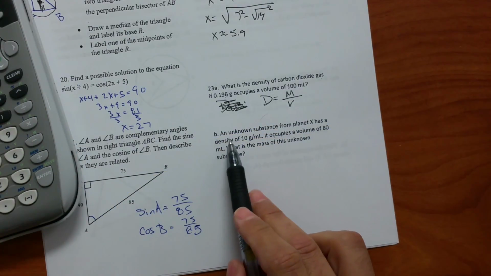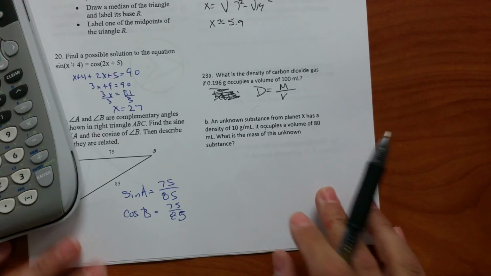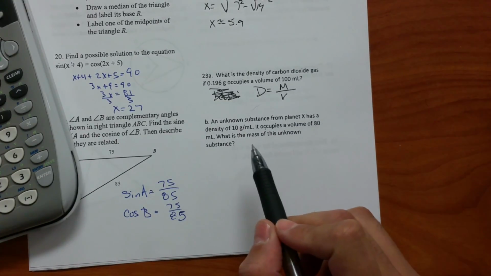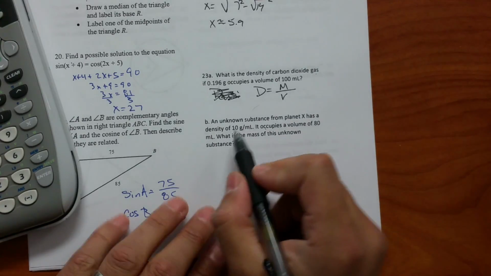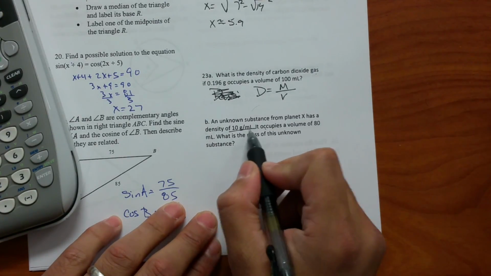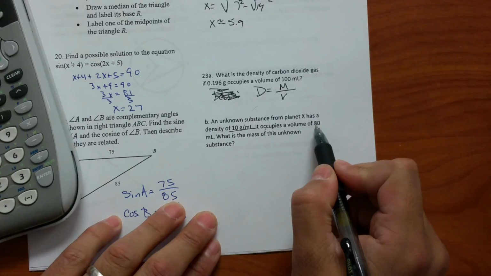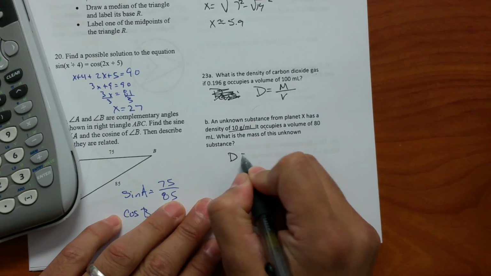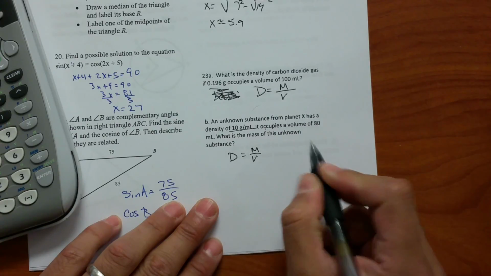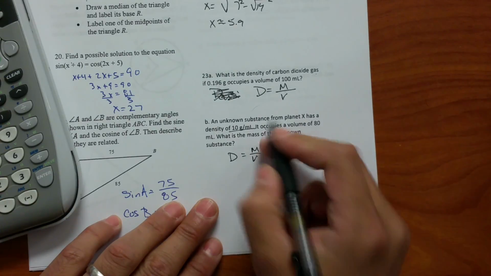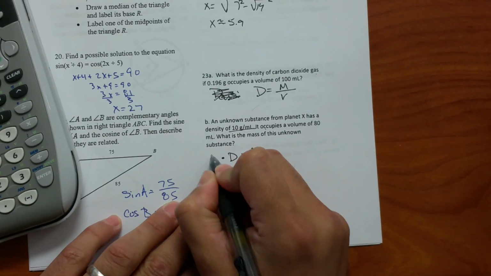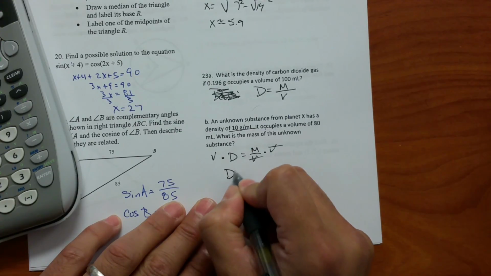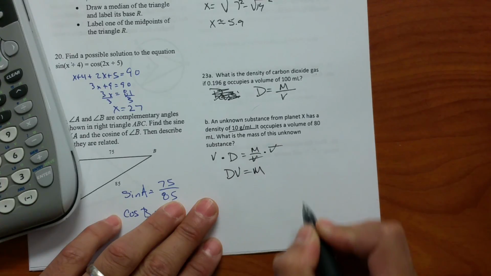All right, an unknown substance on planet X has a density of 10 grams per milliliter and occupies a volume of this. What is the mass? We know that D is equal to M divided by V. Now let's multiply both sides by V. They'll cancel over here, so I get DV is equal to my mass.